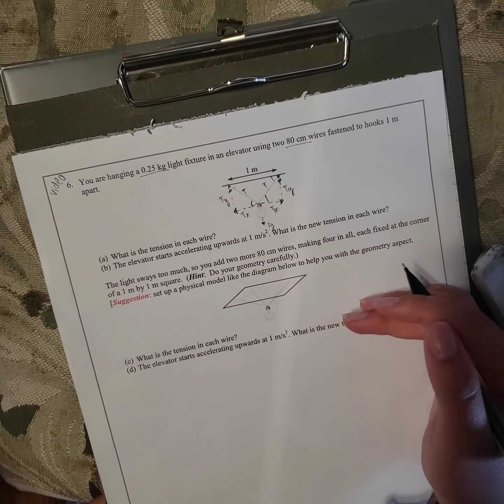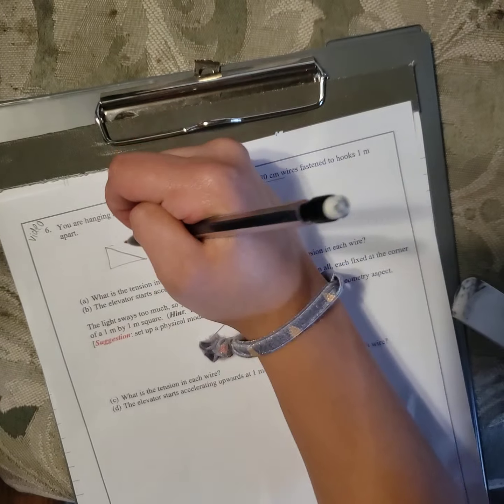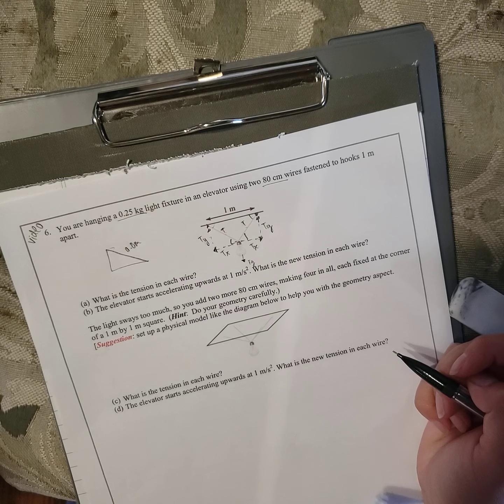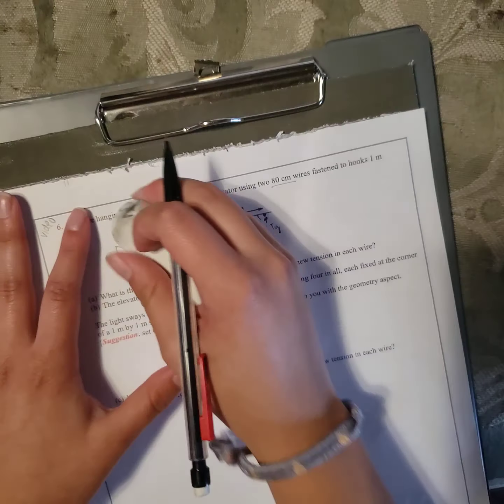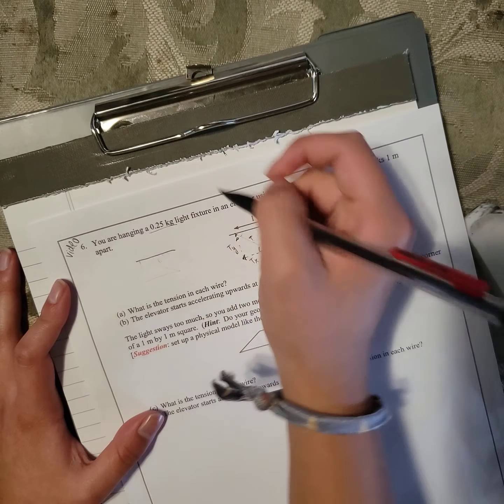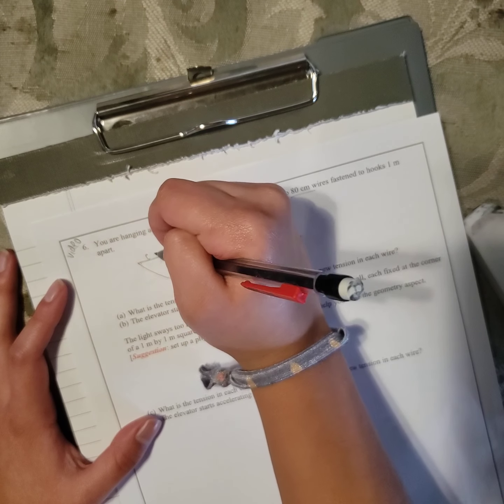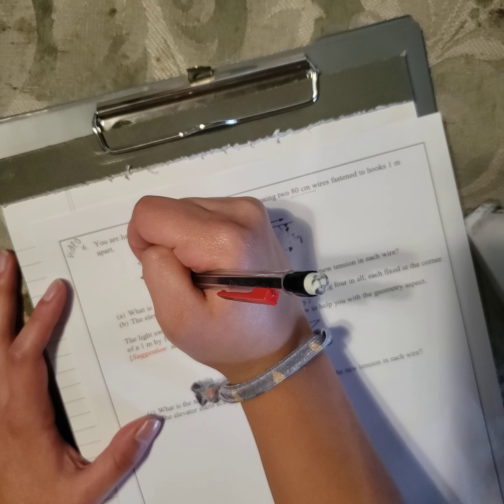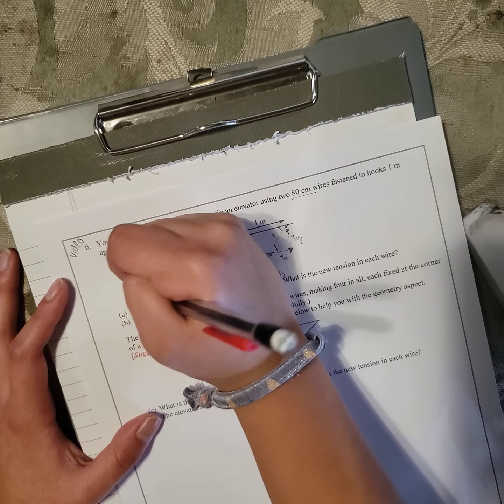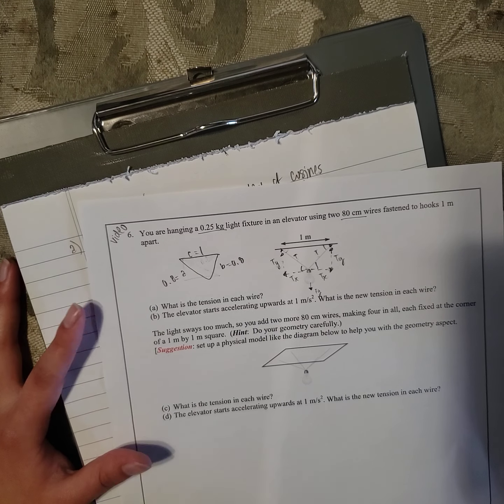So let's rewrite this. So this is 0.8 meters. Take that back, we're going to draw this. So this is going to be our C, and that's 1. And then this will be A, and this will be B, and these are both equal to 0.8. So that's the triangle we're going to be using for our law of cosines.